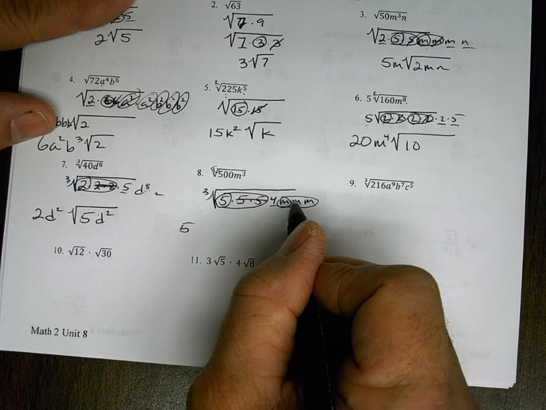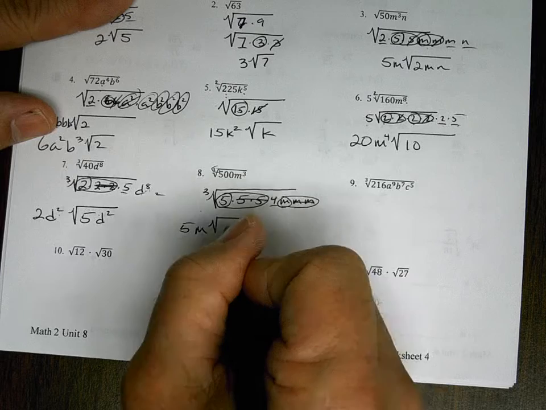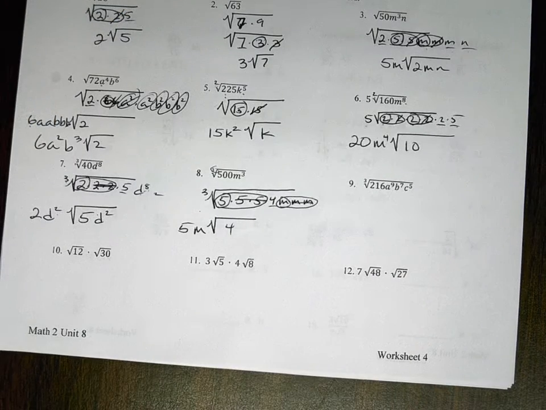We have 3 m's, 1 gets out, 2 gets killed. So what's left inside? Just the 4, so 5m square root 4.